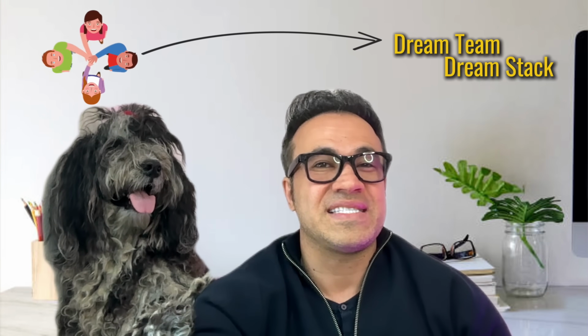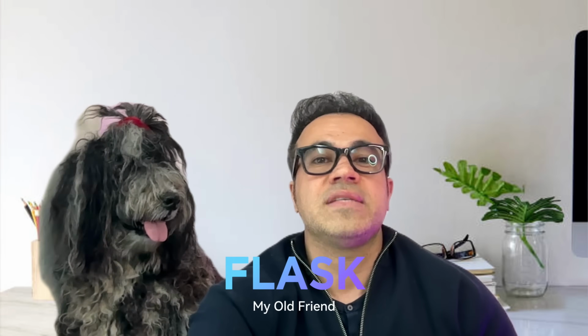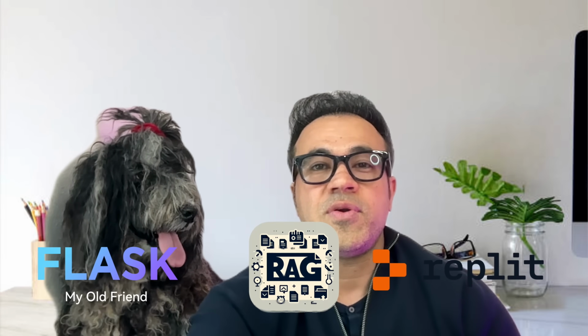15 years ago, back in college, I was trying to develop the same thing and got stuck in regex hell. But now I've got my dream team and dream stack: OpenPipe to fine-tune a Llama 3 model on real return data for sentiment analysis, Hugging Face to caption images, and Flask, my old friend, that actually meets my new friend Replit, and maybe RAG because I like paint. So let's build something so quick.